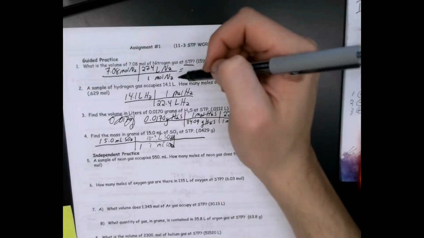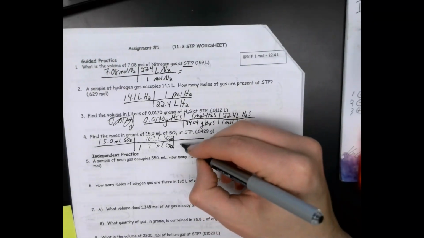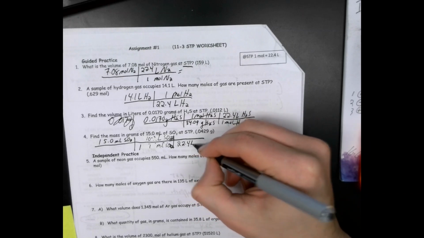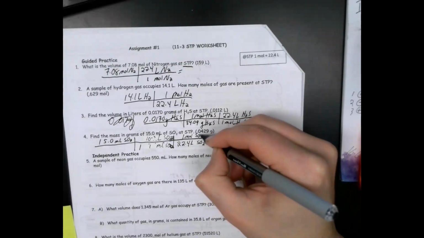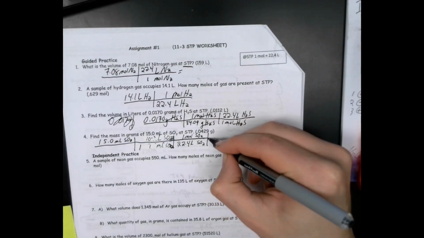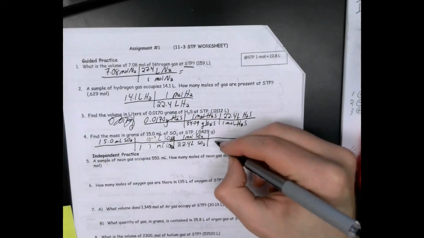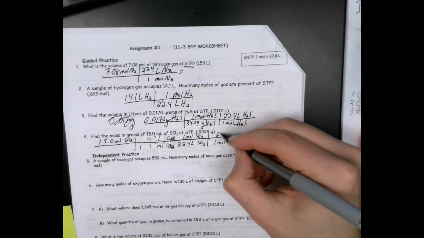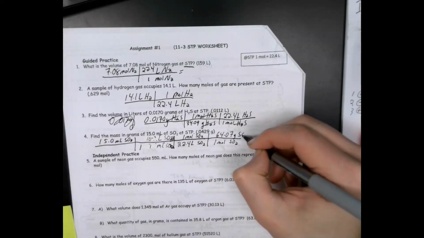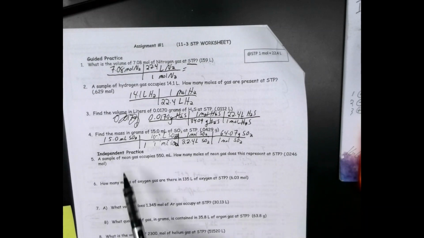So now I have a number in liters, and I want to convert from liters to moles. I know there are 22.4 liters of SO2 in 1 mole of SO2. And now I need to take my final answer to grams because it asked me for grams. So 1 mole of SO2, if you add it up, you should get 64.07 grams of SO2. So the units now cancel: milliliters, milliliters, liters, liters, moles, moles. That's why it's good to cancel your units and check. If I had done that, I would have caught my mistake in the beginning. So be sure that you cancel your units and make sure you don't make any mistakes there.